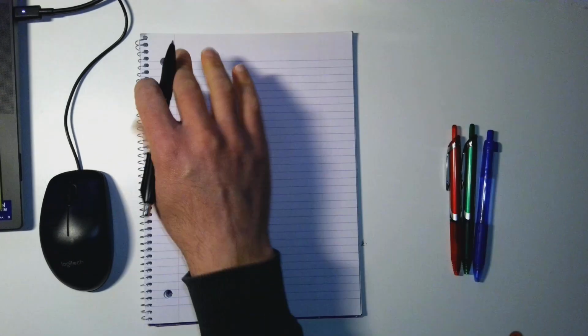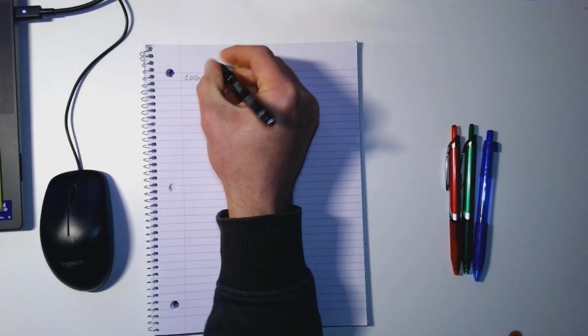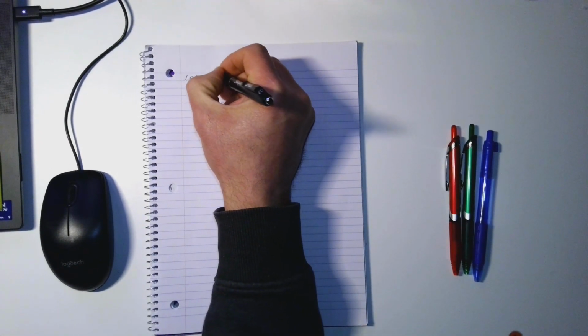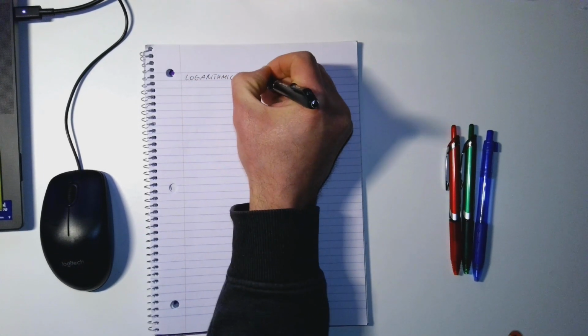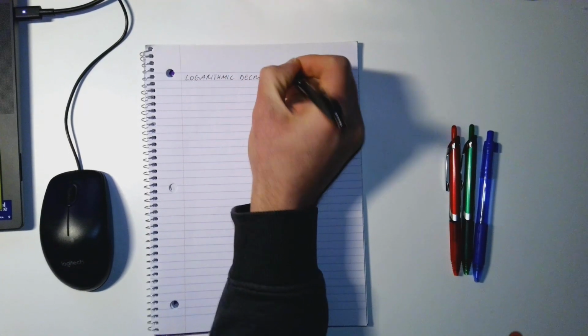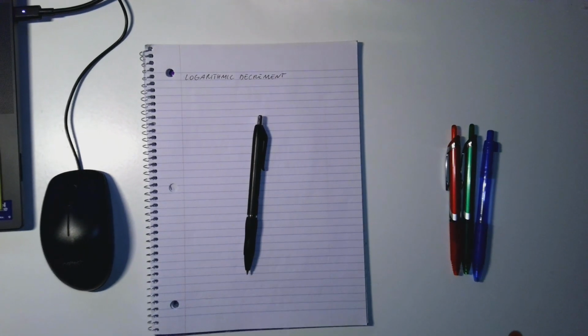Alright, the next thing I would like to talk about is logarithmic decrement. Let me write it down. Alright, the logarithmic decrement is a quantity that is very useful when we look at pretty much experiments about vibrations.